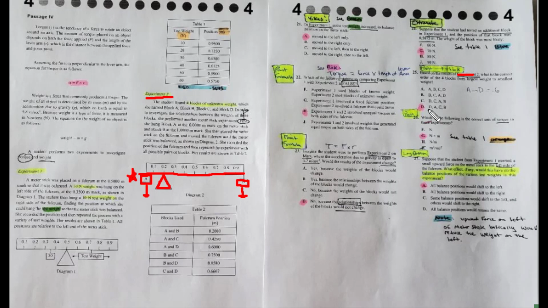When you come over to the answer choices, you're going to be able to cross off answer choice B right away because block B is the lightest one. Now, you already know that block A is very heavy because there's not much distance between that and the fulcrum.